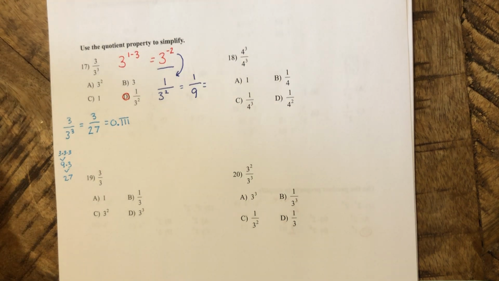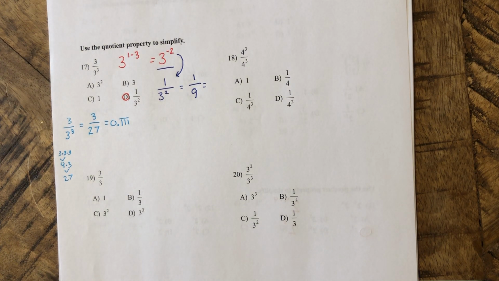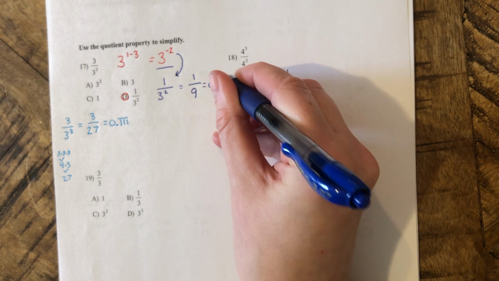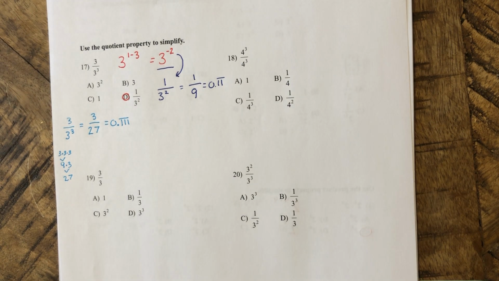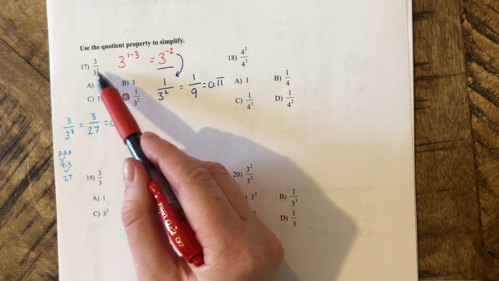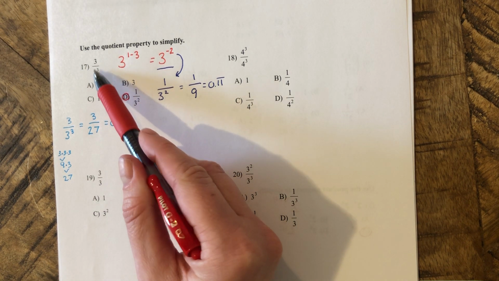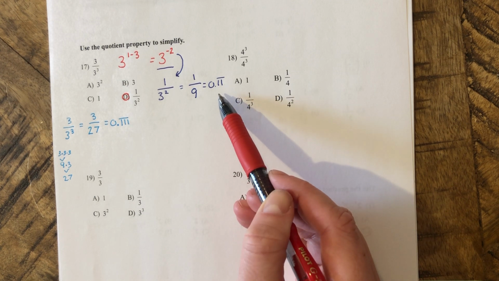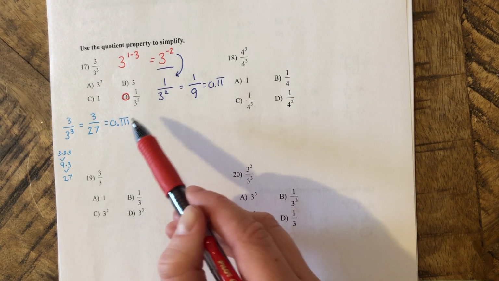I'm going to use my calculator over here off to the side and type in 1 divided by 9. And if we type that into the calculator, we get the same answer as 0.11 repeating. So regardless of how we do it, whether we actually just solve the math that's there or move the exponents and simplify, you'll see that we get the same answer.